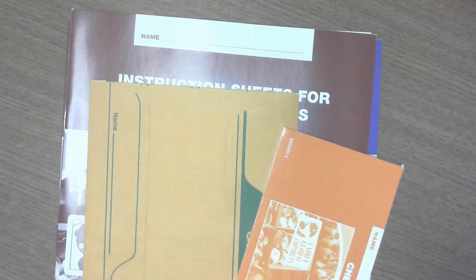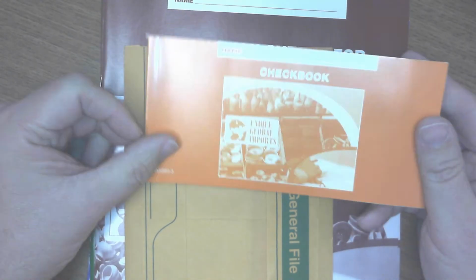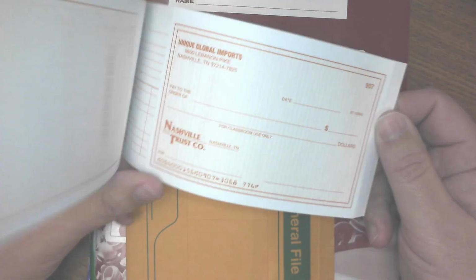Alright, so here we go. So I know it's got everything of the packet. So the first thing you'll find, you've got your checkbook. You know, pretty obvious there. You've got your checkbook.